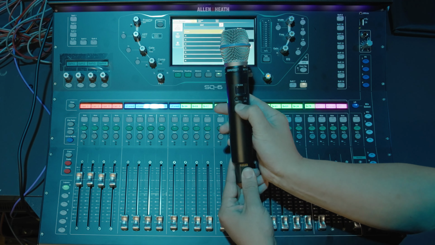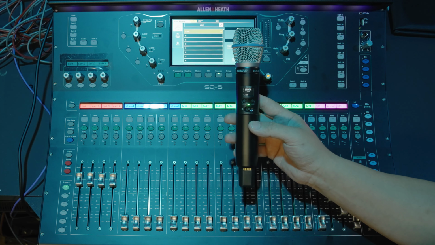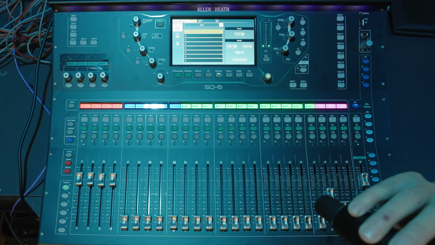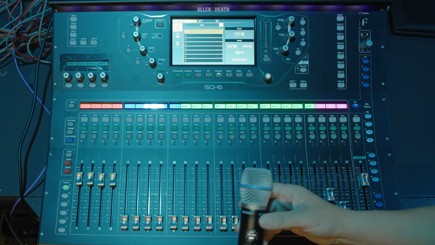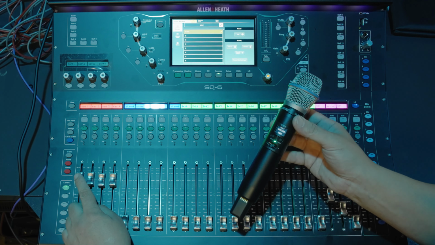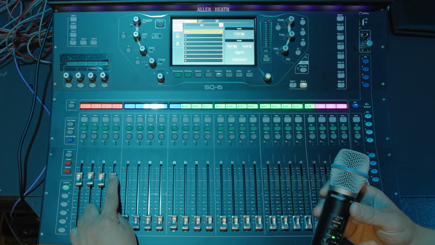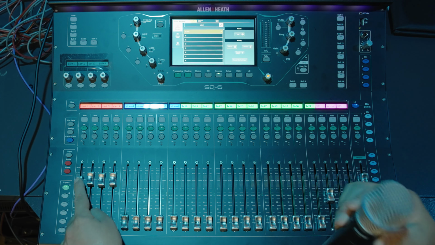To turn the microphone on, we flick the power button across. Again, wait 2 seconds for it to power up, and it'll be ready to go. Volume for it will correspond with the number of the radio mic. So number 1, 2, 3, and 4, and push the fader up and down for volume.